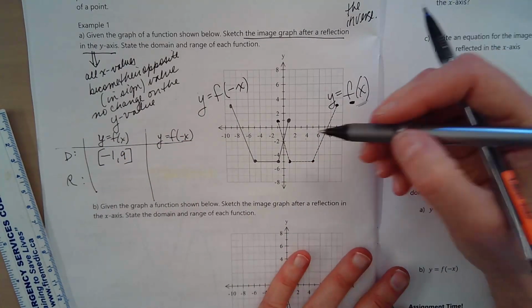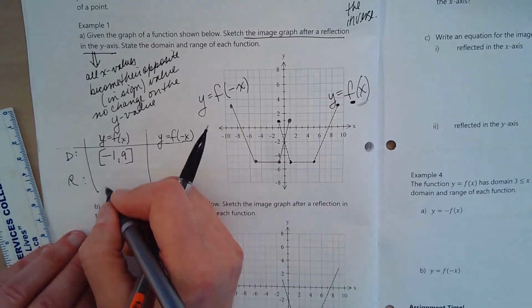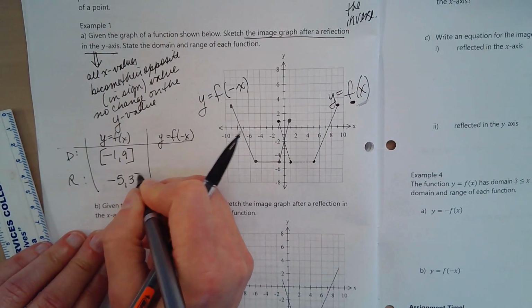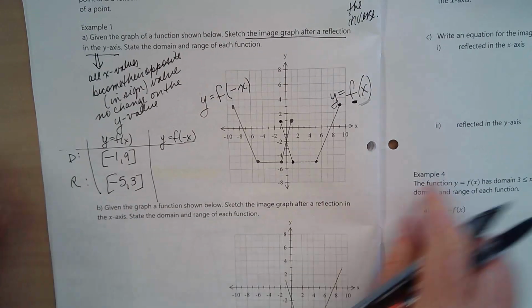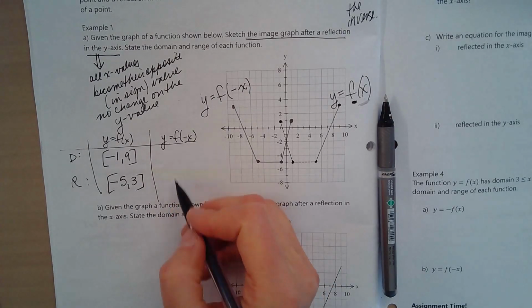And the range of the original was -5 to +3. Now, what do you expect to happen if the x values were just reflected? Will the domain and the range both change?